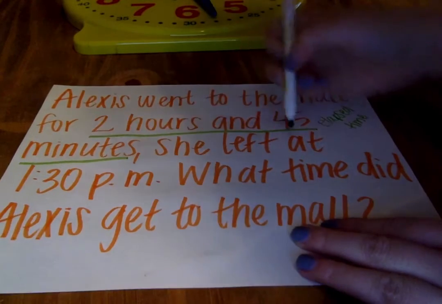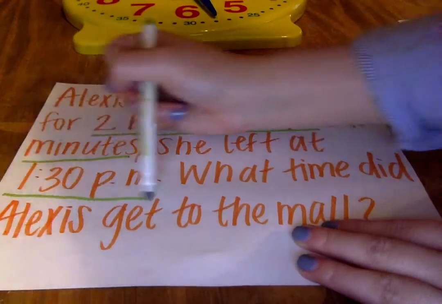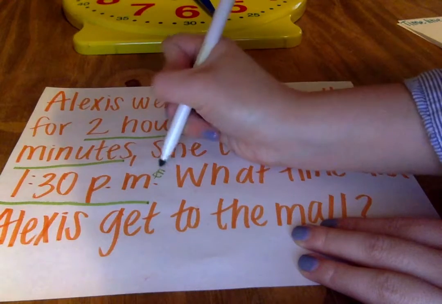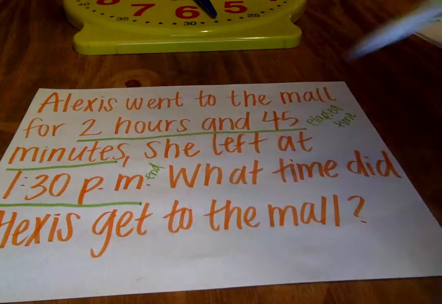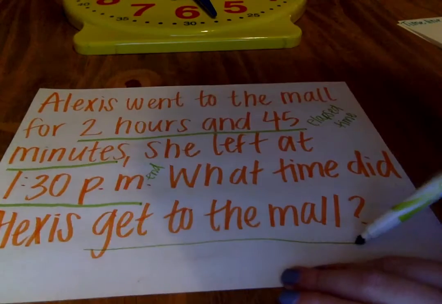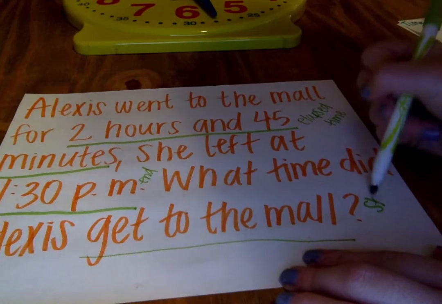Then it says she left at 1:30 p.m. So we know our end time is 1:30 p.m. And we need to find the time that Alexis got to the mall. So we need to find our start time. So start.